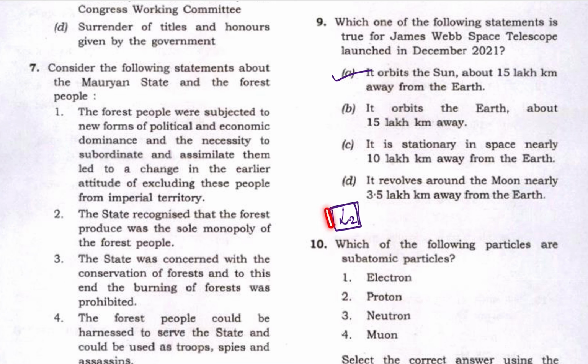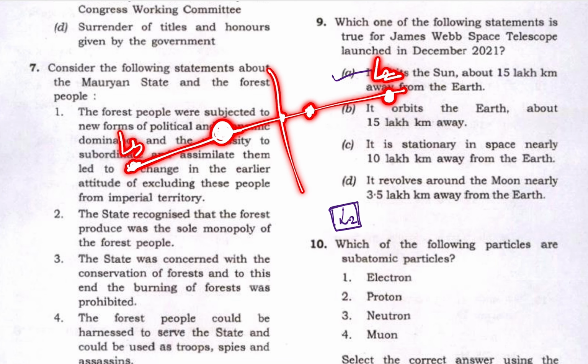Now it is located at the L2 location. Now what is the L2 location? L2 is a Lagrange point. Now the Lagrange point is somewhere between Earth and Sun. This is Earth, right? Now the Lagrange point is here. This is L2. This is L1, L3, right? Here L3, you can find L3 here, L2 here, and L4 and L5 here.